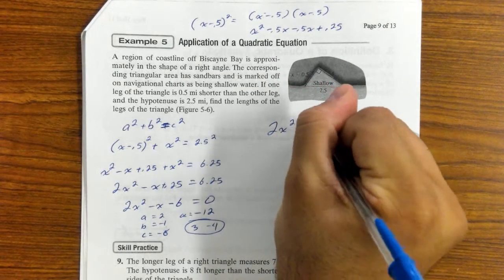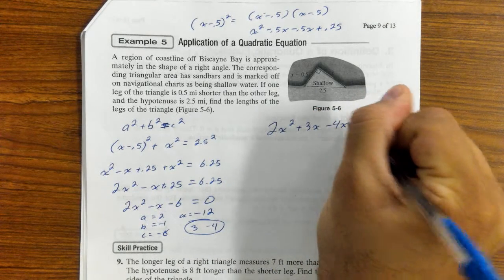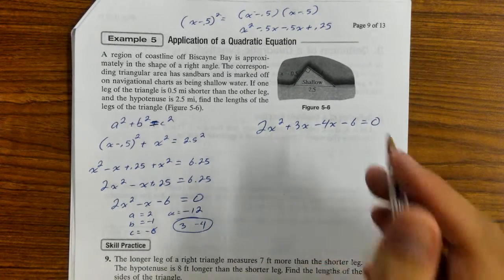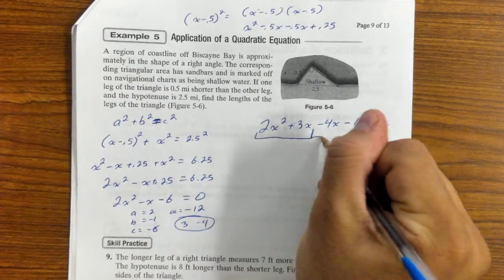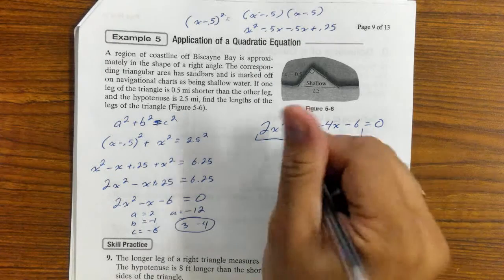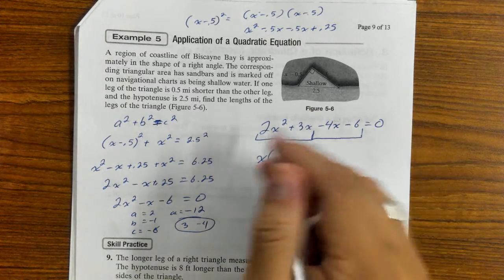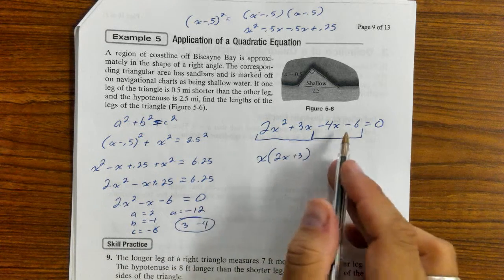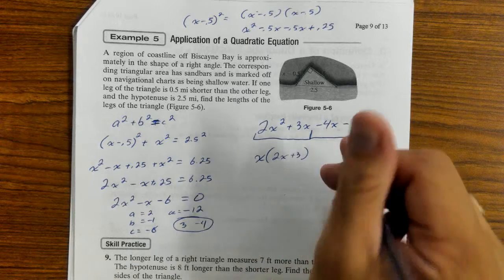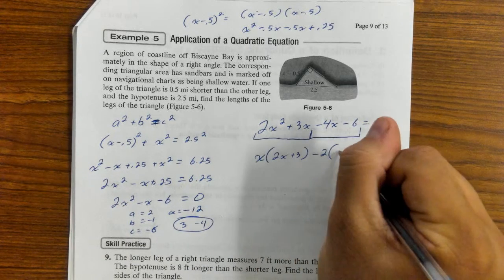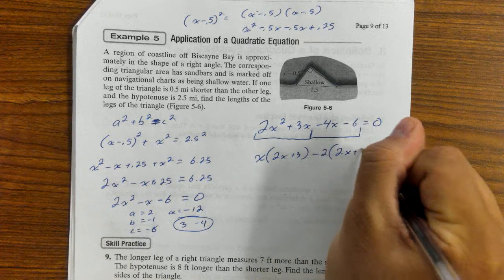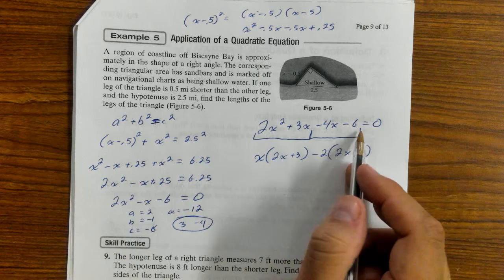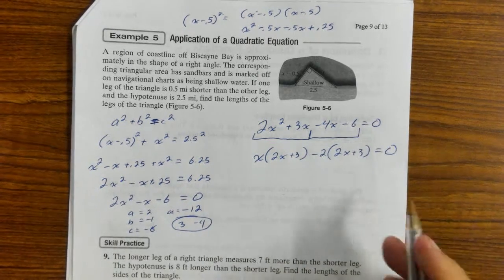2x squared plus 3x minus 4x minus 6 equals 0, and now I can continue with factoring by grouping. I'm going to factor by group the first set here, where the GCF is x. X gets factored out. What's left is 2x plus 3 for the first group. The second group, I'm going to factor out a GCF of negative 2, so I write minus 2, and what's left is 2x plus 3. Negative 2 times 2x gives me negative 4x. Negative 2 times positive 3 gives me negative 6. And the most important part, set the equation equal to 0.